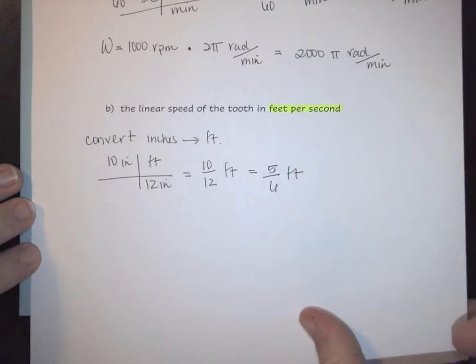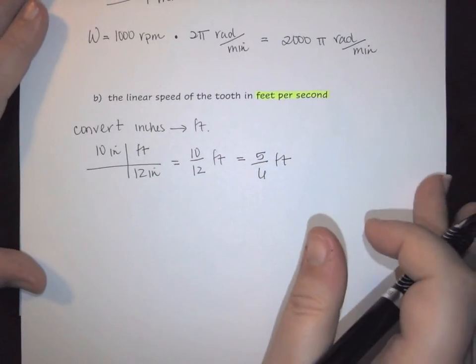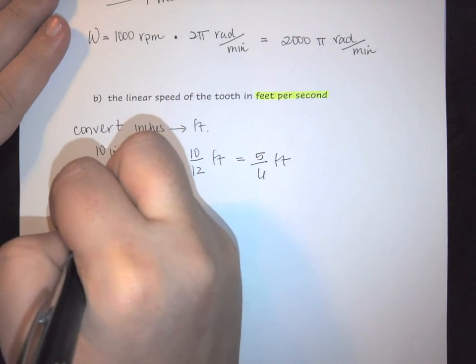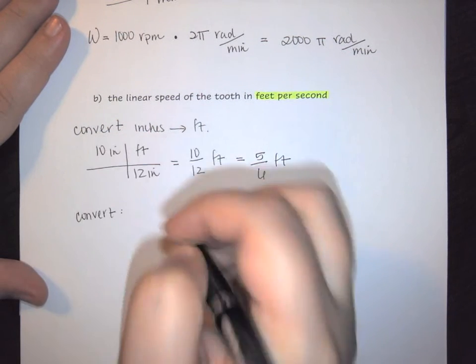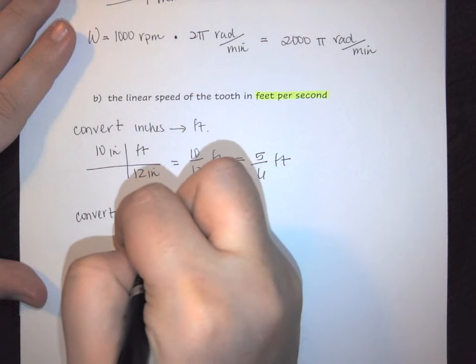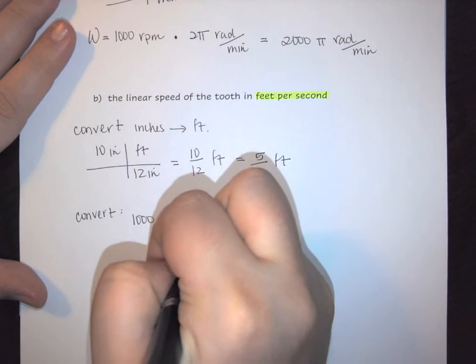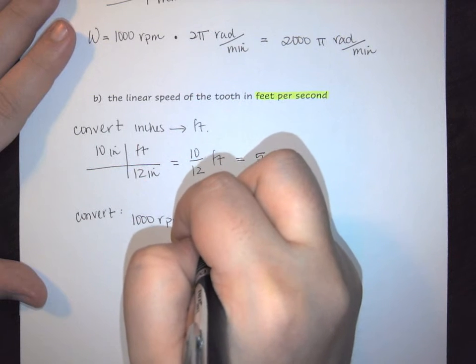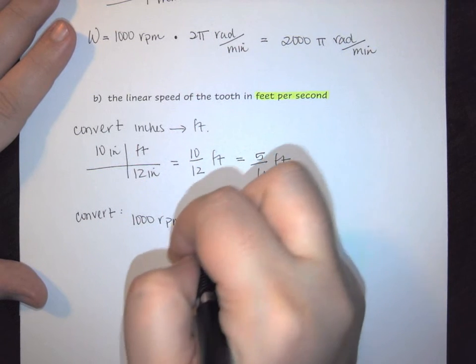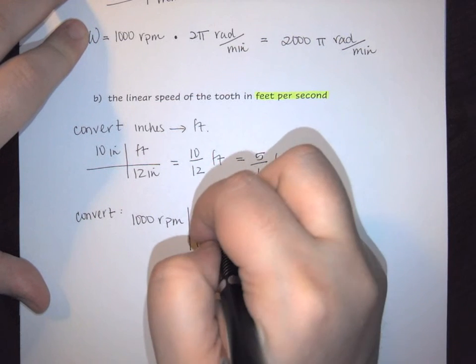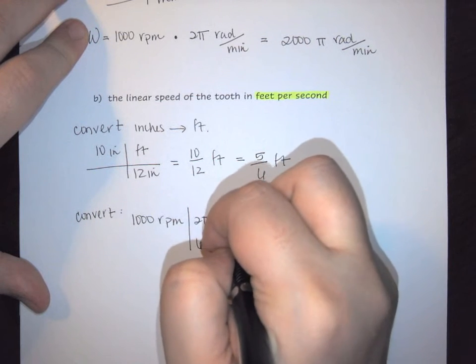Okay. Now the other thing we need to do again is we need to convert our radians per minute. So I have 1,000 RPM. I know that its conversion becomes 2 pi radians.